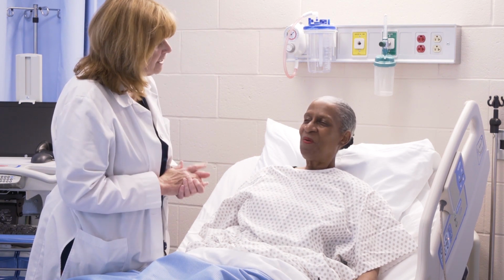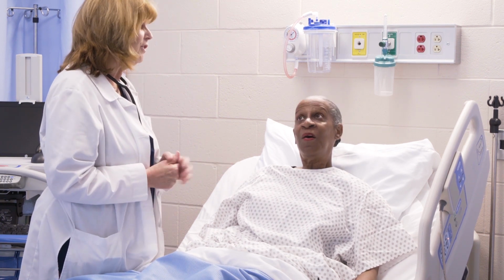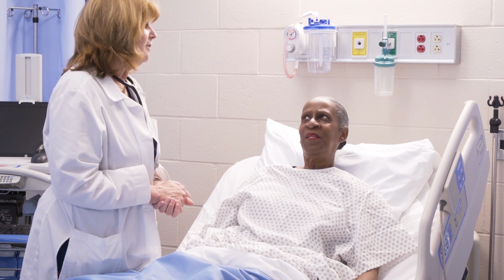Okay, brown formed. It is really a good idea to take a look, just in case you ever had any blood or anything like that. If you don't ever look, you wouldn't know if there was any change. Oh, I didn't know that.